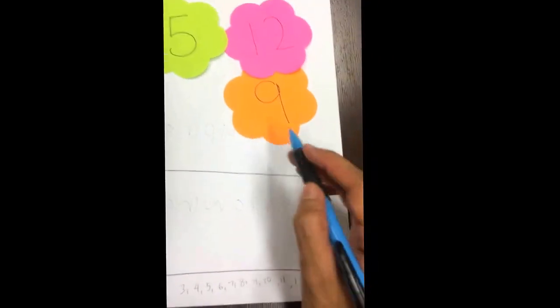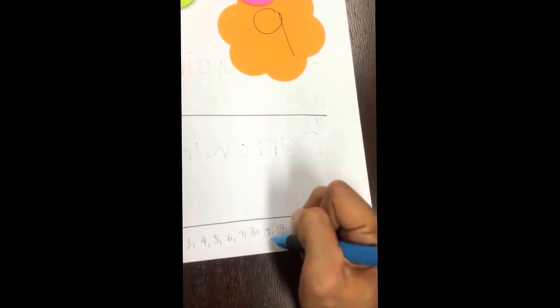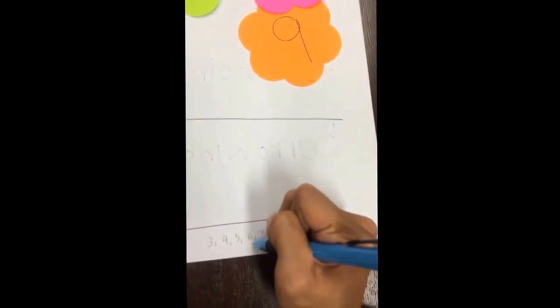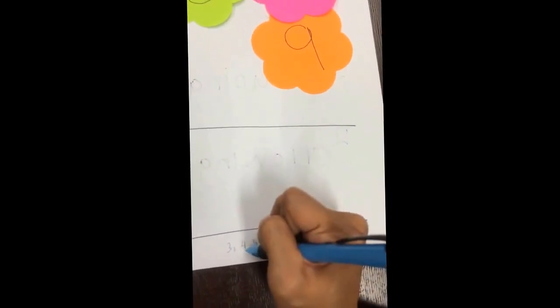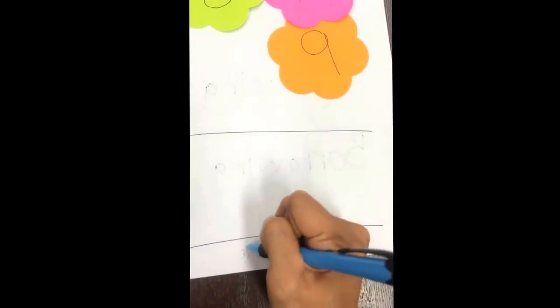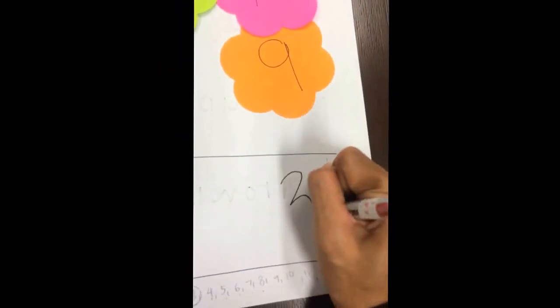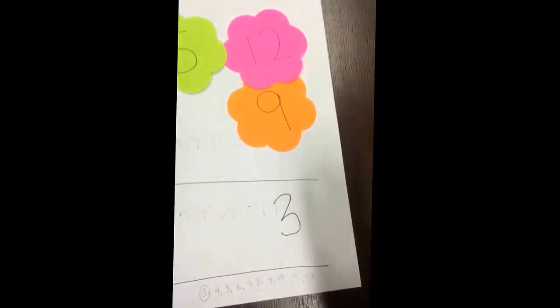We go back 9 steps. 1 step, 2 steps, 3 steps, 4 steps, 5 steps, 6 steps, 7 steps, 8 steps, 9 steps. So the answer is 3. 12 minus 9 is 3.